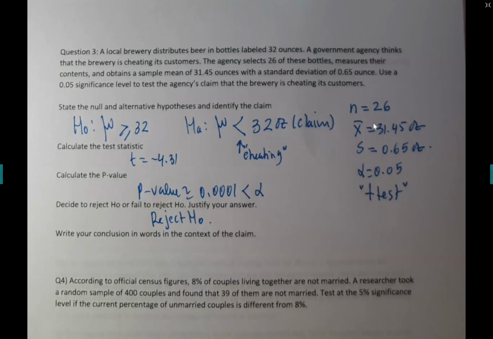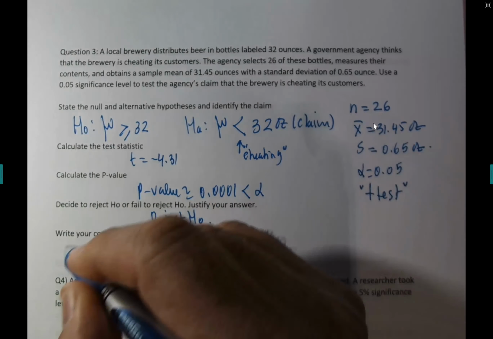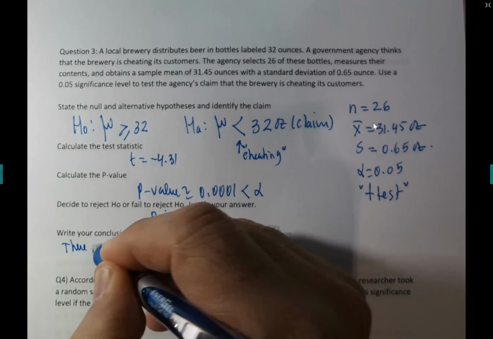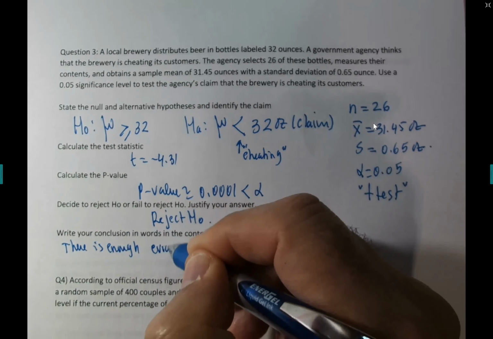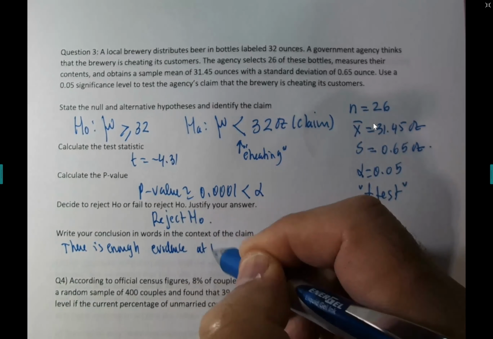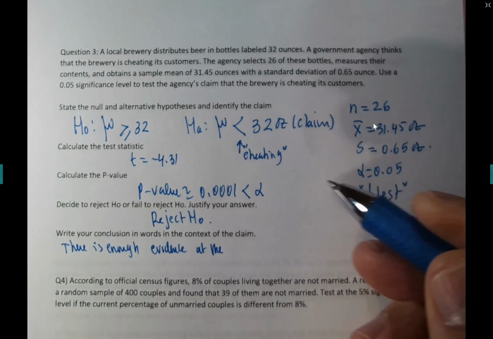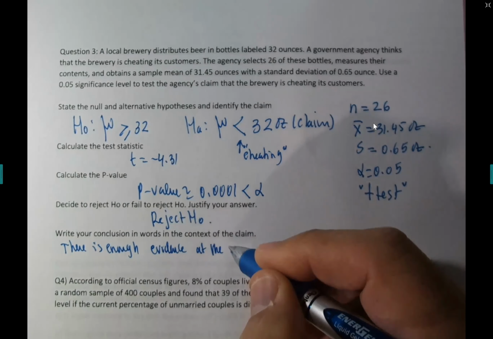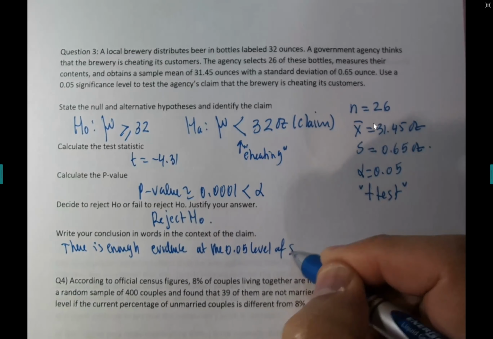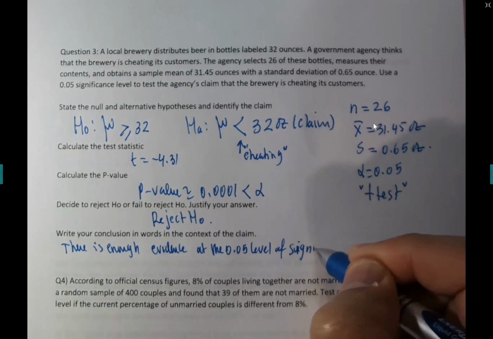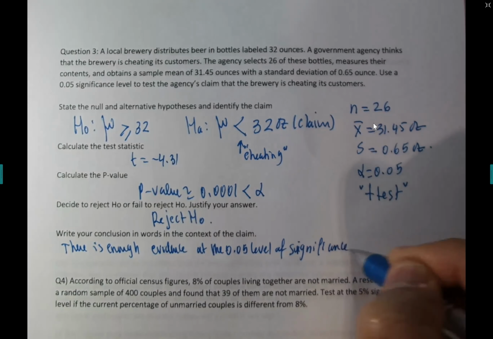What's the conclusion, guys? Can you help me here? There is enough evidence, at whatever the significance level is, it's going to work at the 0.05 level of significance, to support the claim.